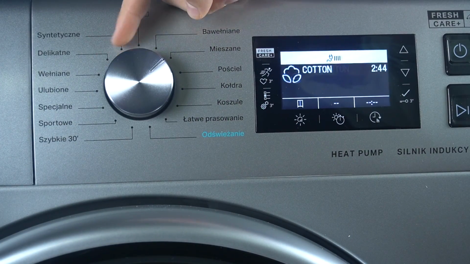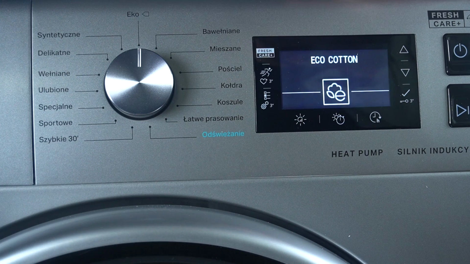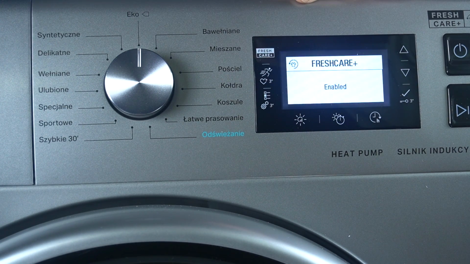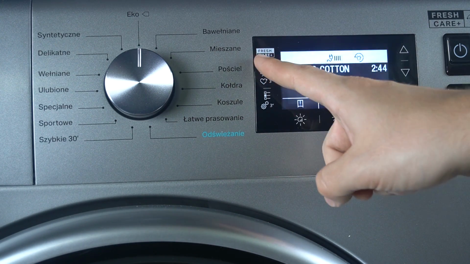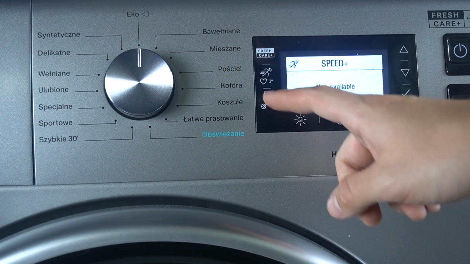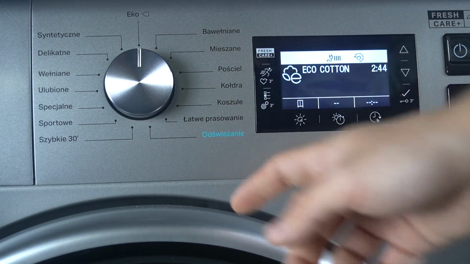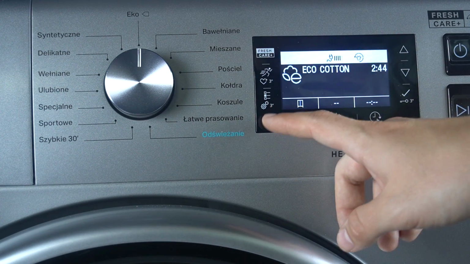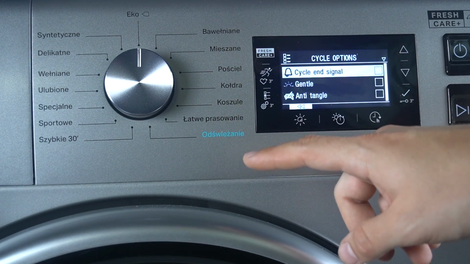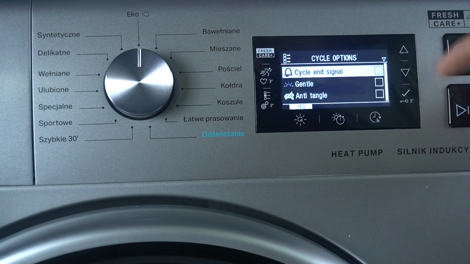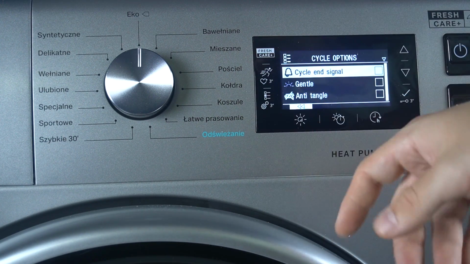So of course there we have a knob to select your program. This button is for turning on the fresh care function. This one is for speed drying. If you hold this button for 3 seconds, you can add your program to the favorites. By this button you can manage the settings and the extra features for your drying process.